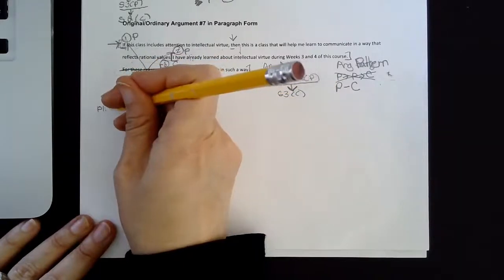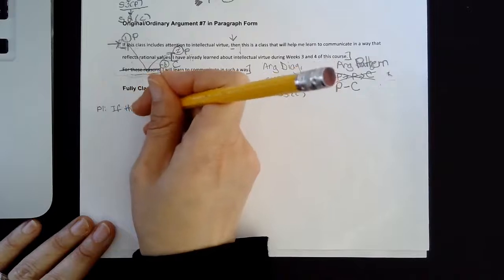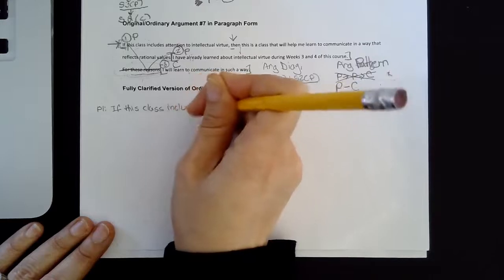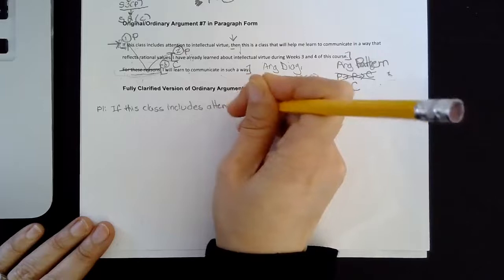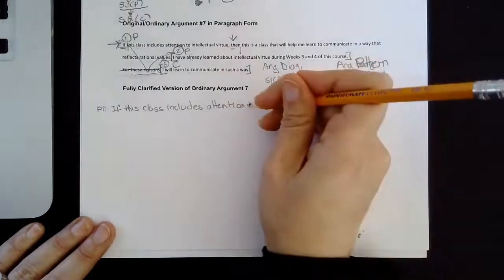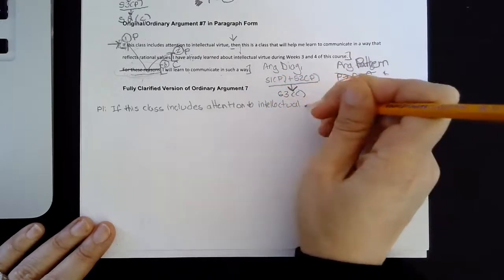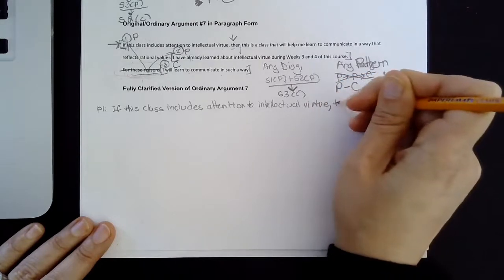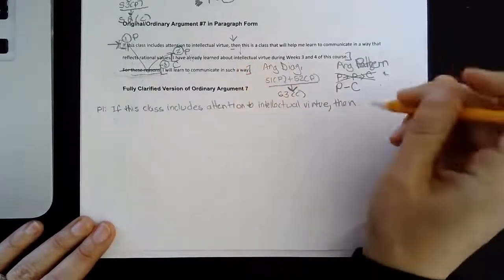So here we have if, so it says this class includes attention to intellectual virtue, then remember what I said about the words if and then in conditional statements and not taking them out.